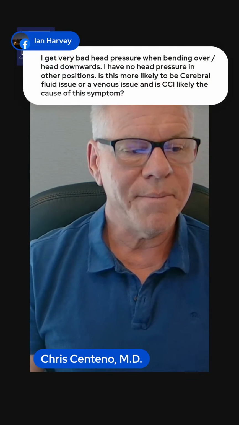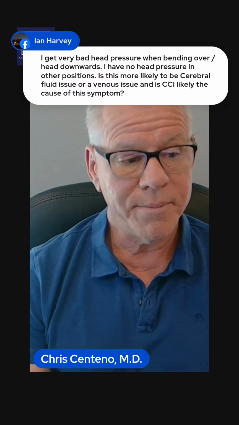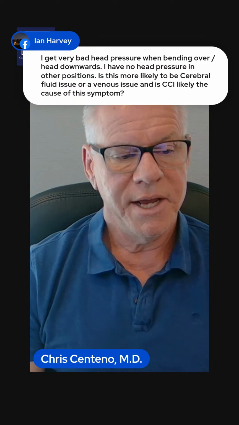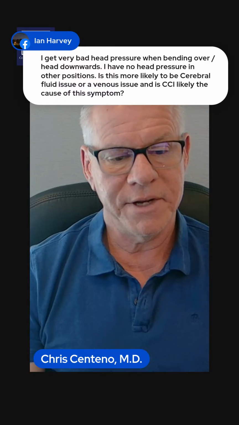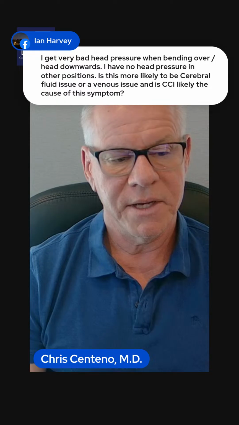Ian, I get very bad head pressure when bending over or head downwards. I have no head pressure in other positions. Is it more likely to be a cerebral fluid issue or venous issue, and a CCI the likely cause of this symptom?